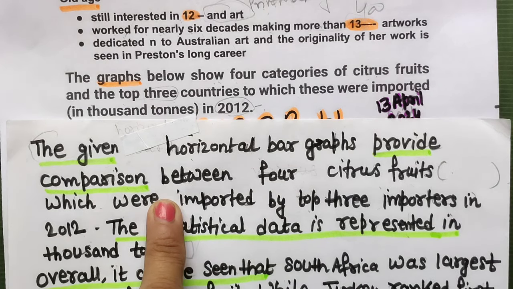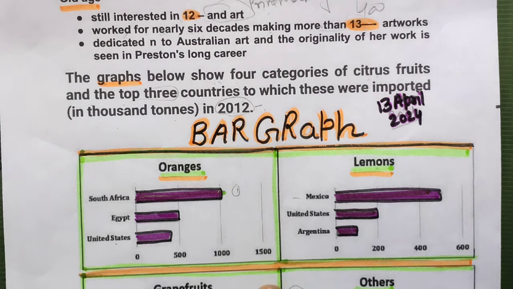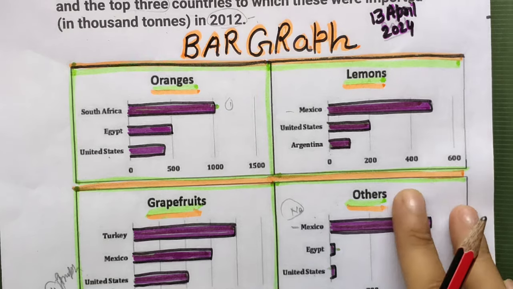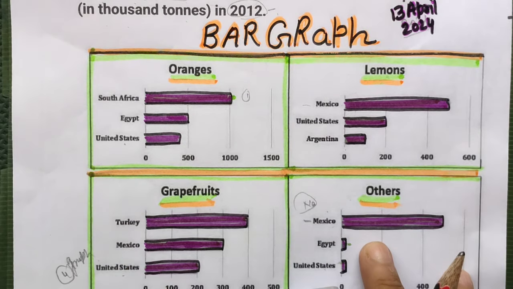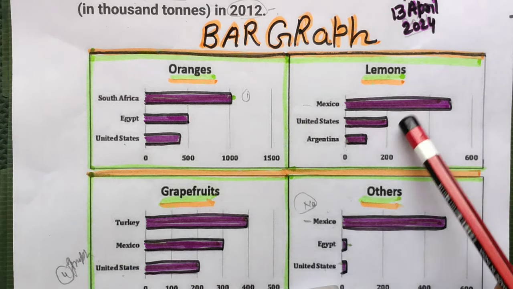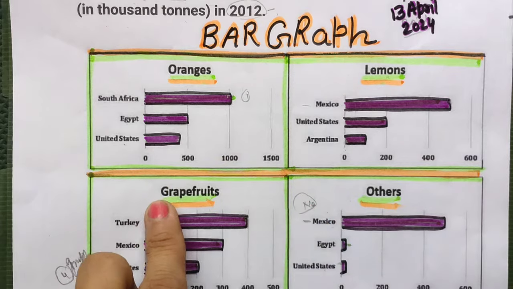Now, the overall paragraph. Overall what we have seen is that the US is present everywhere, and Mexico was the largest importer at 2 places, in 2 bar graphs. Yes, this we will write here.